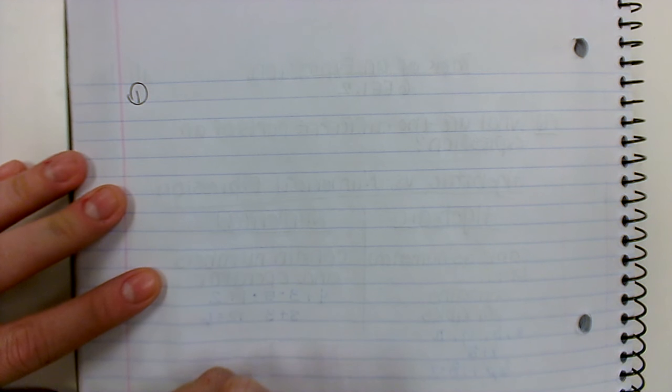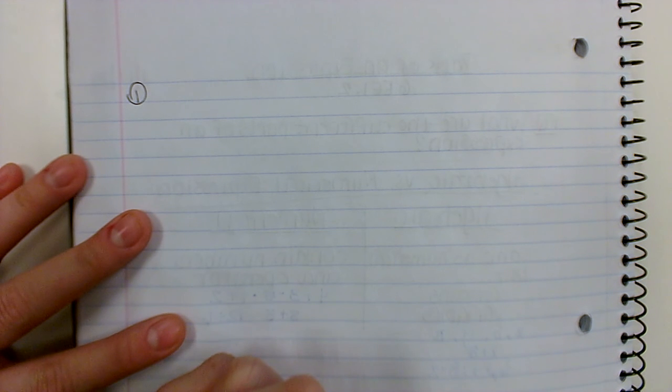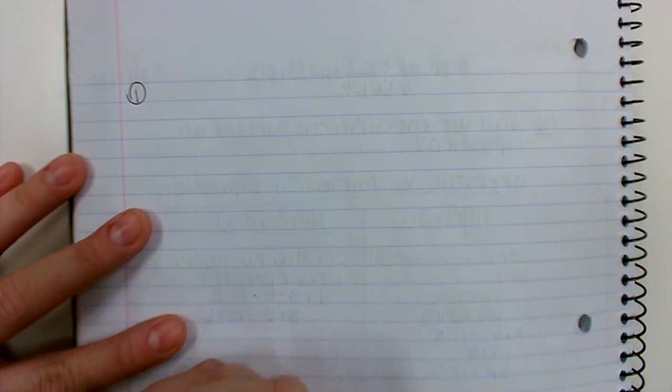Next, we're going to look at a couple of examples. We are going to identify the terms, coefficients, variables, and constants in each expression. So let's do a couple together and then you'll do some on your own.